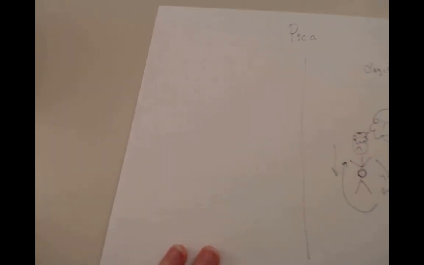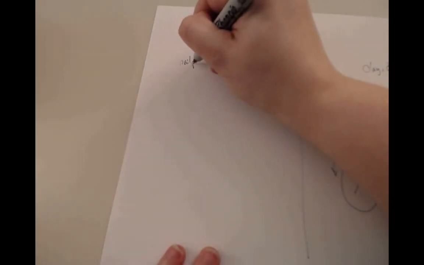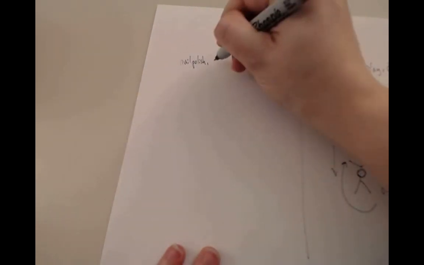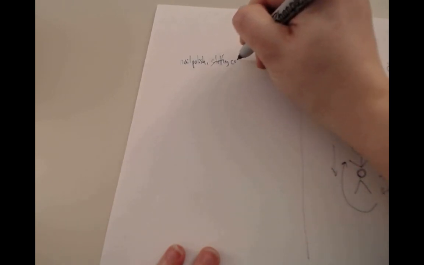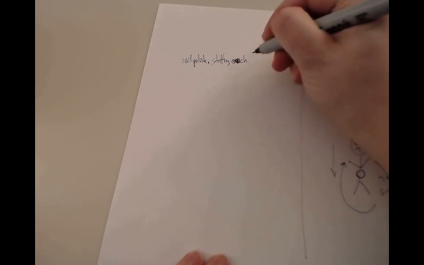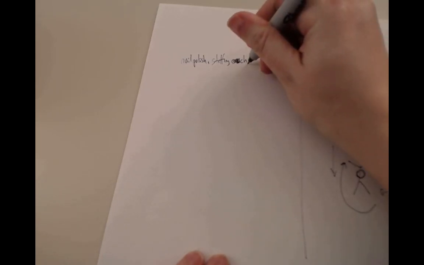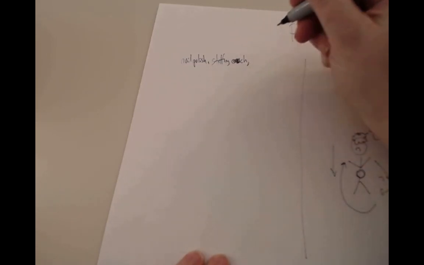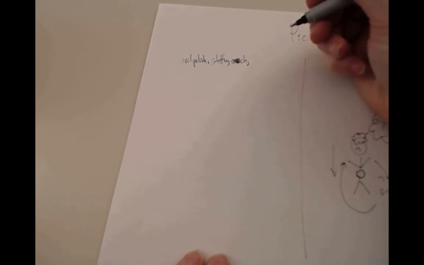The other camp are people who eat things like nail polish, or the stuffing inside a couch, or really anything else that you might have heard of people eating that aren't food.